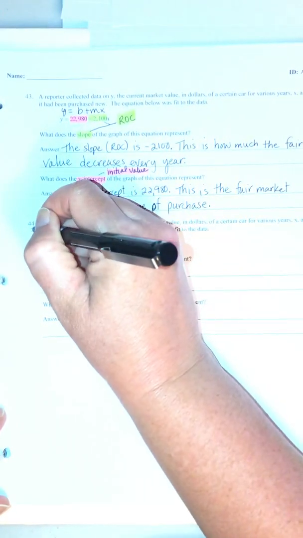Okay, so you are going to use what we did in 43 to answer questions 44 and 45. And again, those are the exact same questions with different numbers. So follow 43 to help you with 44 and 45. All right, we are on to question 46.